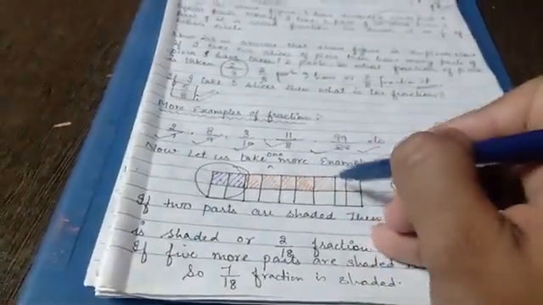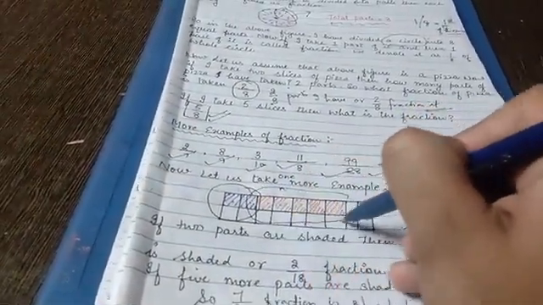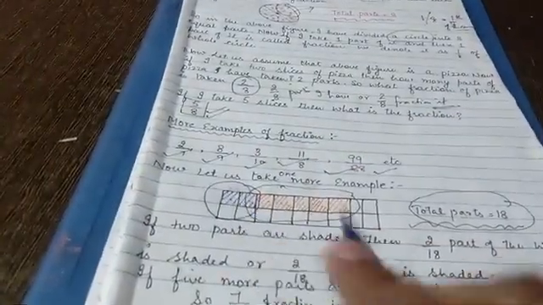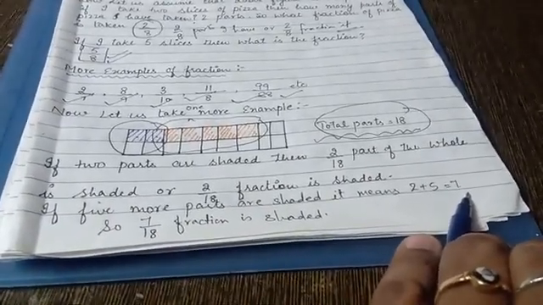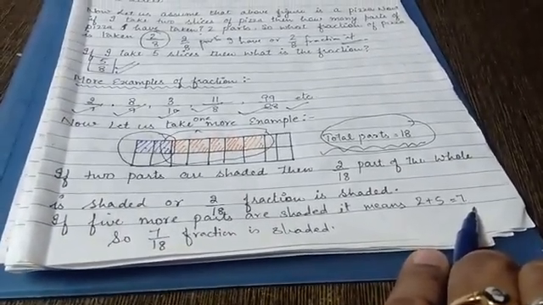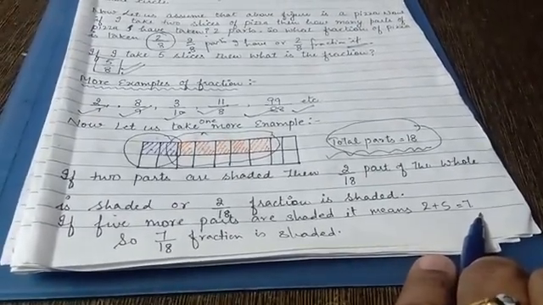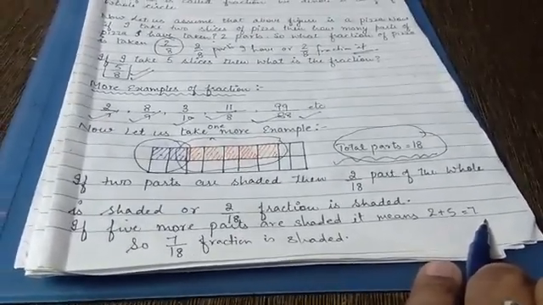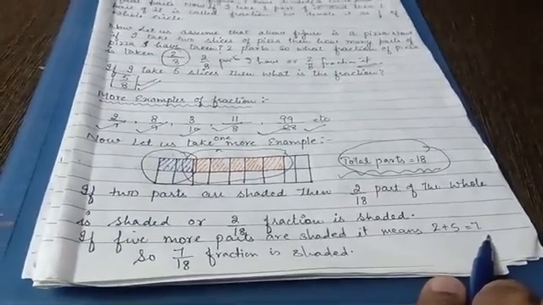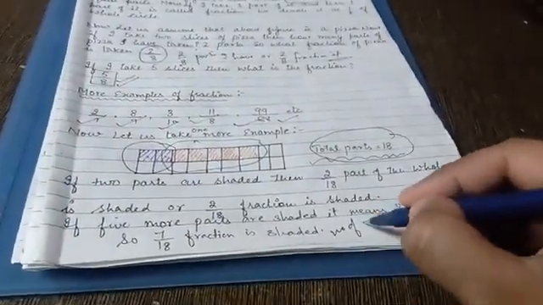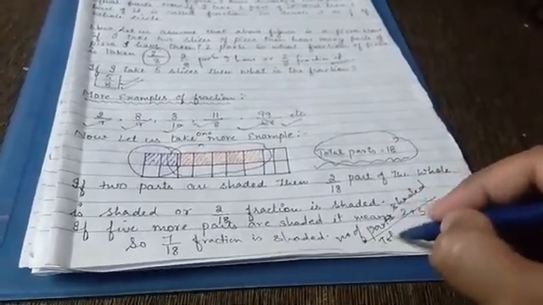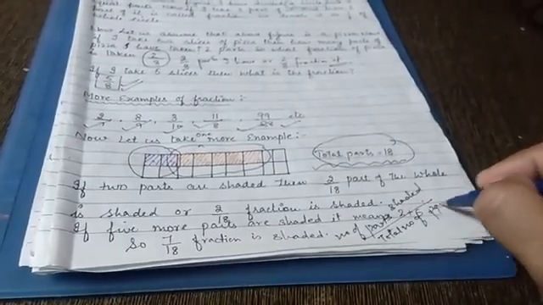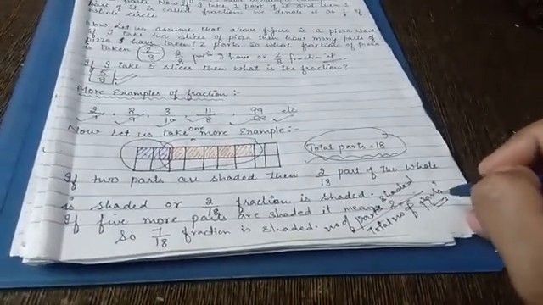Now if I shade 5 more parts, can you see by orange color, then what is the total number of parts I've shaded? That is 2 plus 5, 7. So what fraction of the part have I shaded? That is 7/18 fraction. Are we clear? You will see how many parts are shaded upon the total number of parts. This is the formula. You can take it as a formula.